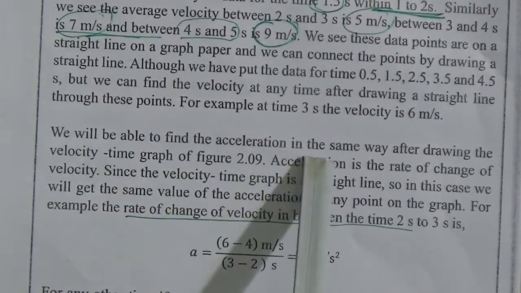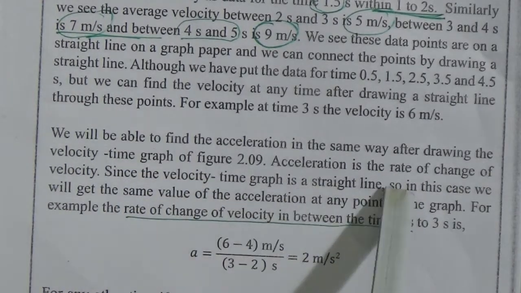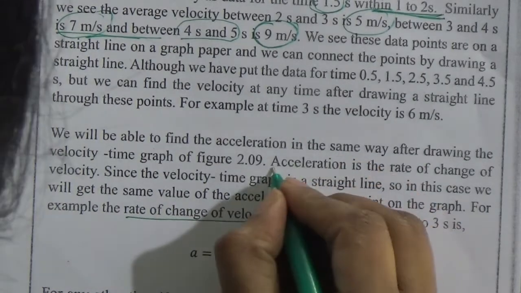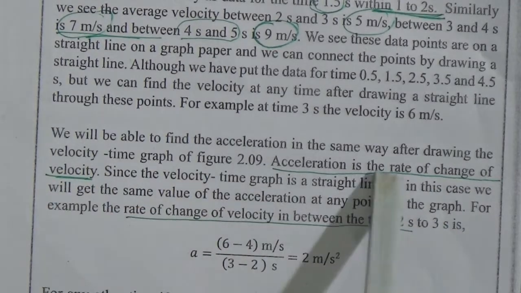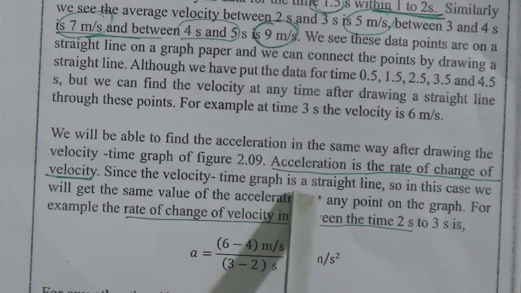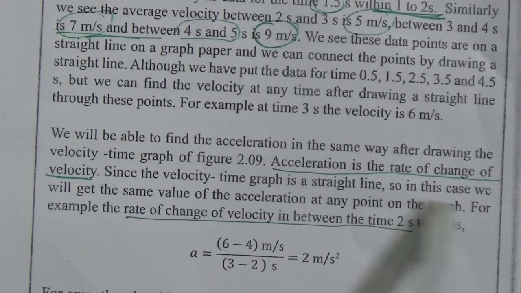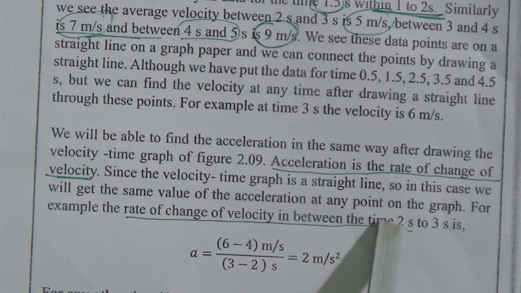Now go to the next part. We will be able to find the acceleration in the same way from the velocity time graph in the figure. What is acceleration? Acceleration is the rate of change of velocity. Velocity was the rate of change of displacement, but acceleration is the rate of change of velocity. Since the velocity time graph is a straight line, we will get the same value of the acceleration at any point on the graph.